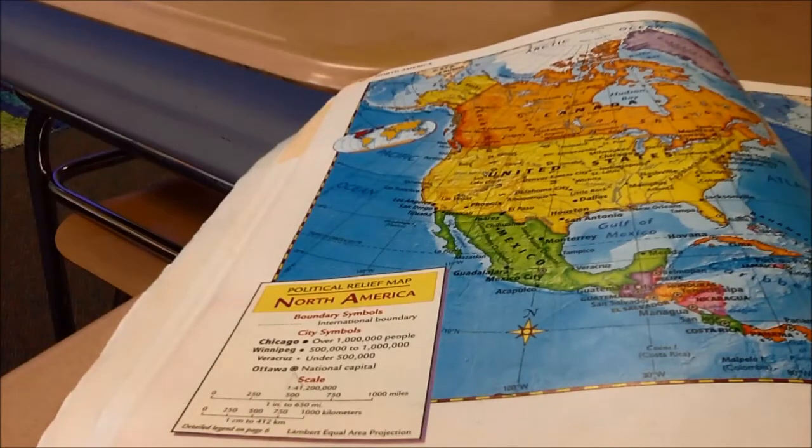At first, finding the distance between two places using the distance scale can be a little bit difficult, but with more practice, it will get easier and easier.